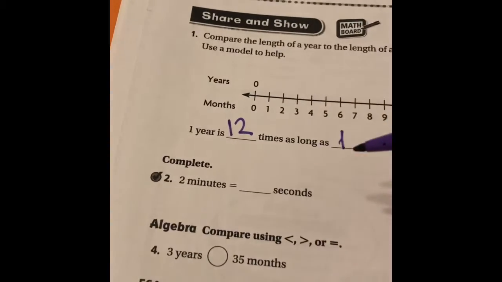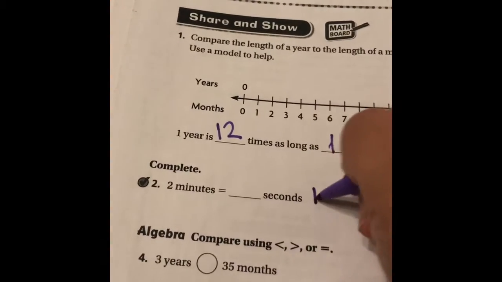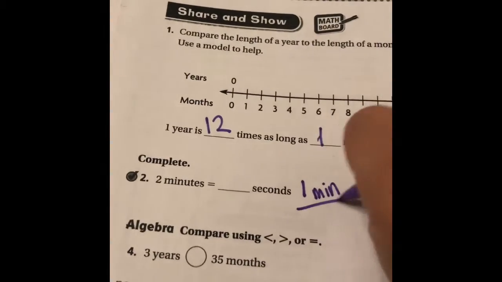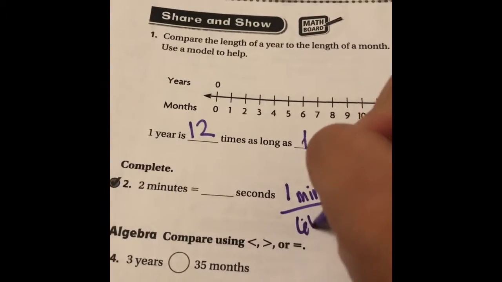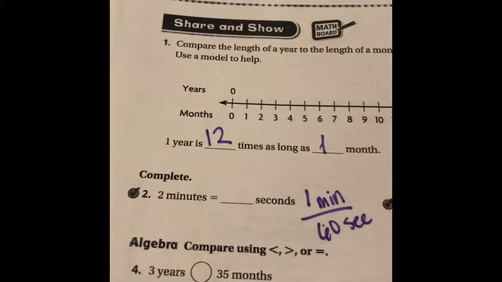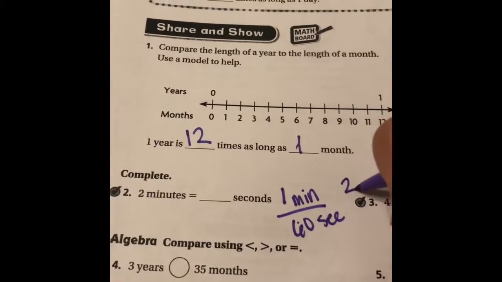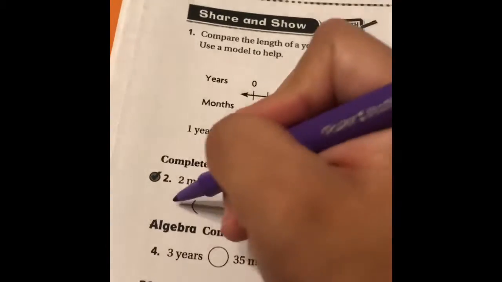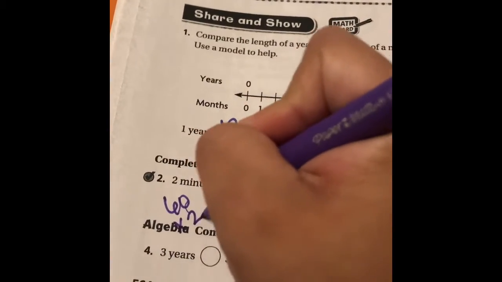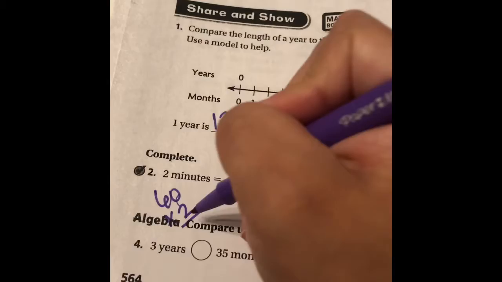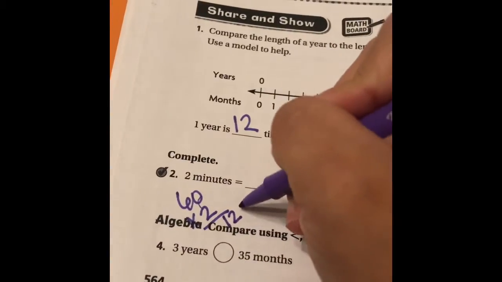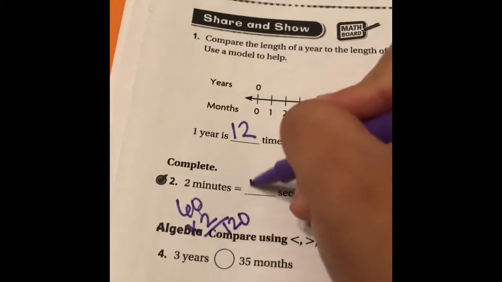2 minutes equals, well, we know that 1 minute is 60 seconds. So 1 times 2 gives you 2. So what do you have to do? You have to do 60 times 2. Don't worry about your 0 right now. Just do 2 times 6, which is going to give you 12, and then you add your 0. So that's going to give you 120.